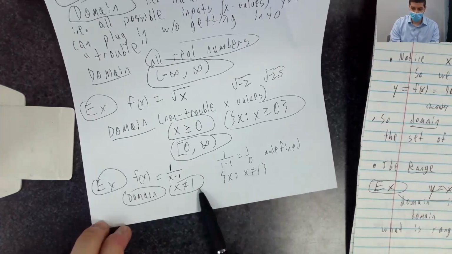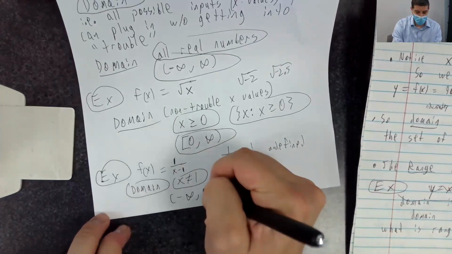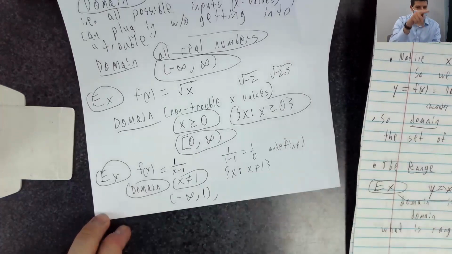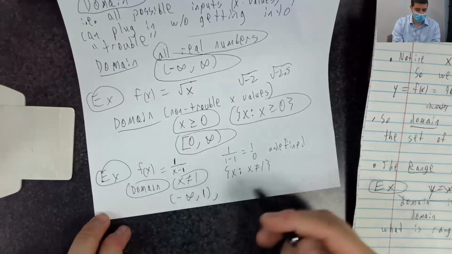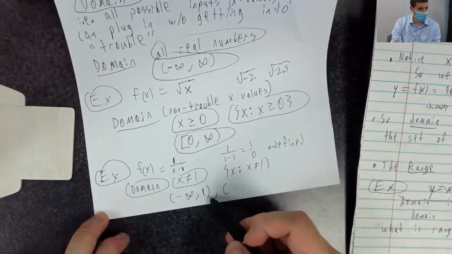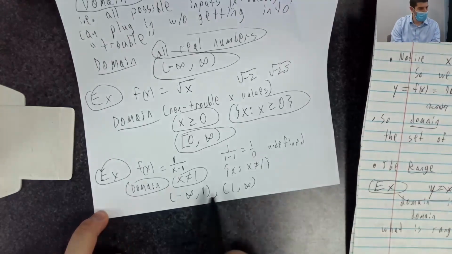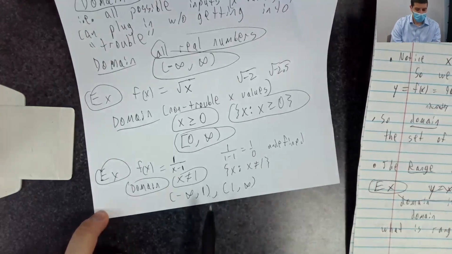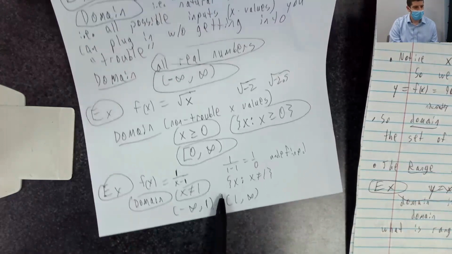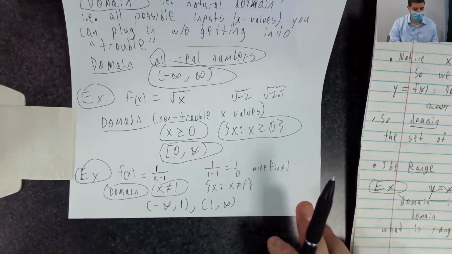So in WebAssign, you're going to have to write it as negative infinity to 1, comma, or a cup. They let you do a cup, or you can do a comma. It should accept the comma. Then 1 to plus infinity, but make sure it's parentheses, open parentheses here. Open parentheses mean not 1. So be very careful on WebAssign whether you're putting closed or open parentheses.